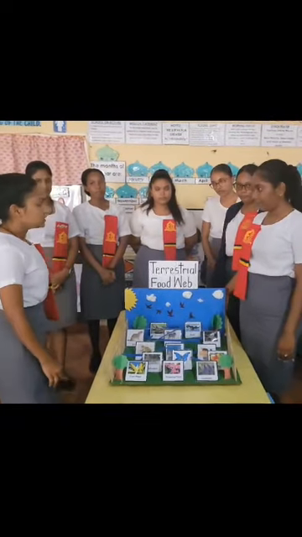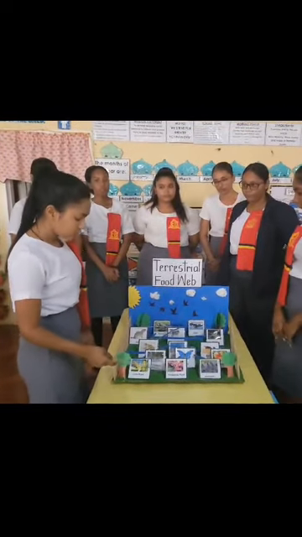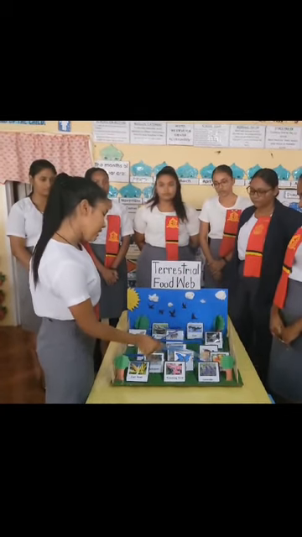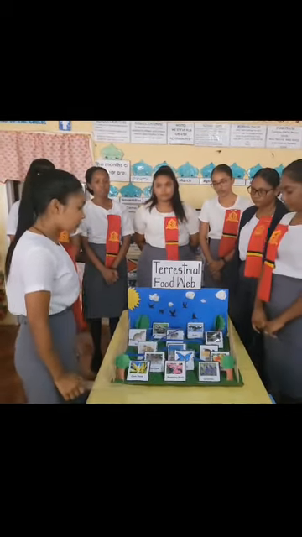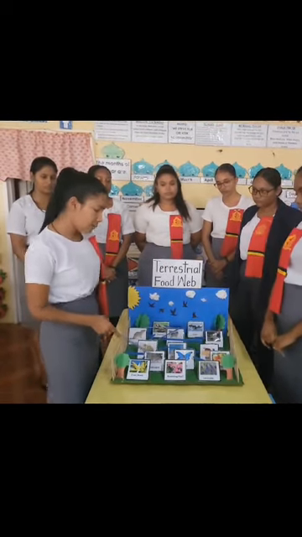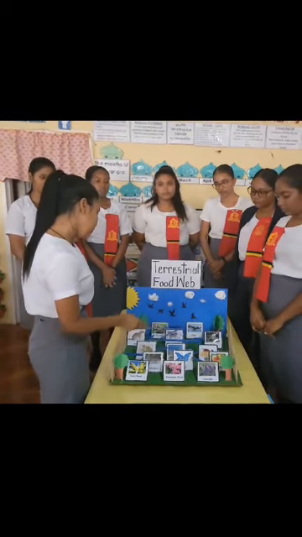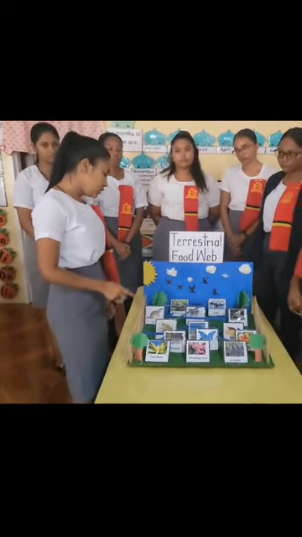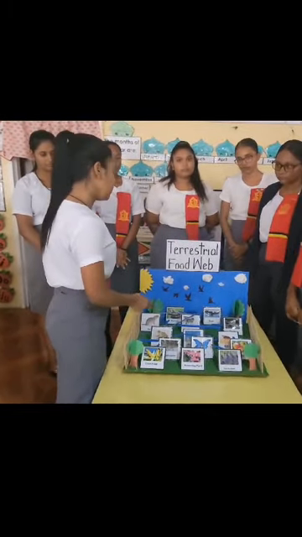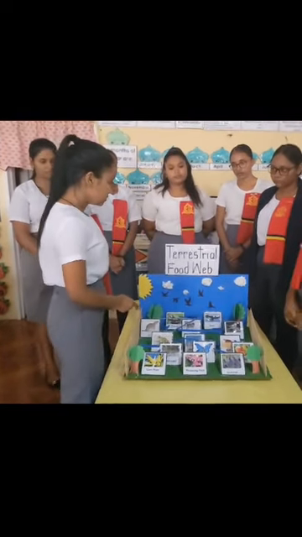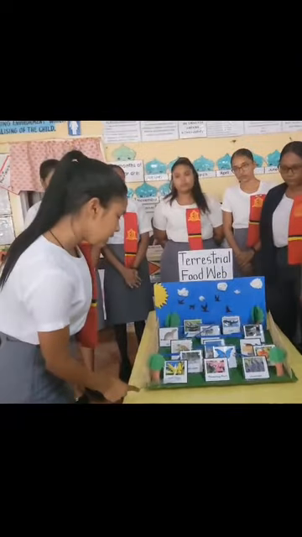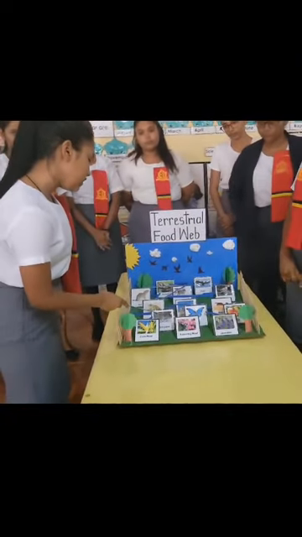So in this food web, we have the producers such as the corn plant, the flowering plant, the lavender, the mango. We also have the primary consumers, which are the grasshopper, the butterfly, the fruit fly. We have secondary consumers such as the frog, the rat, the wolf, and tertiary consumers such as the python and the eagle.